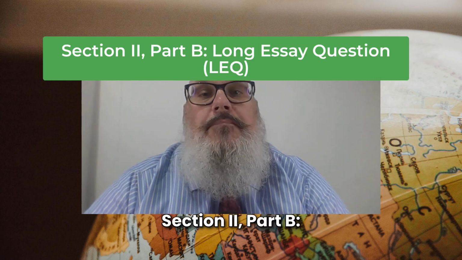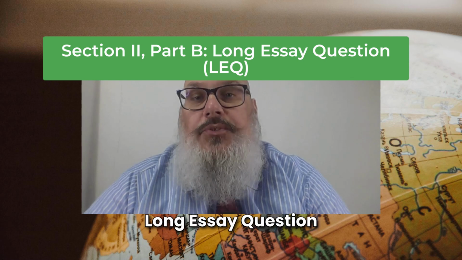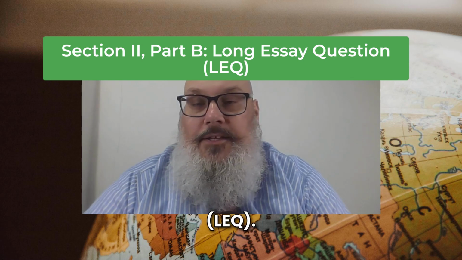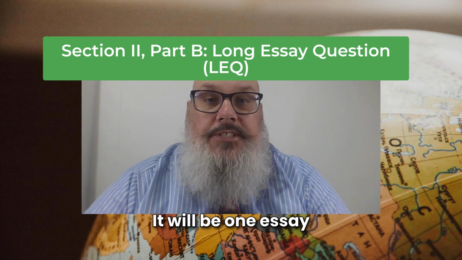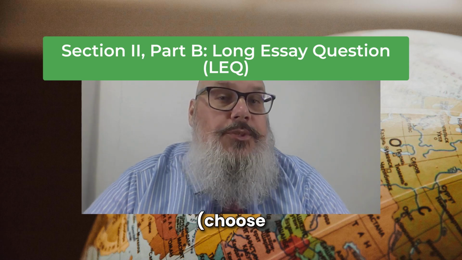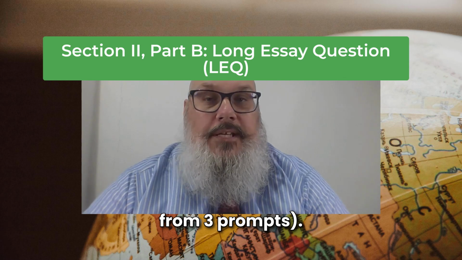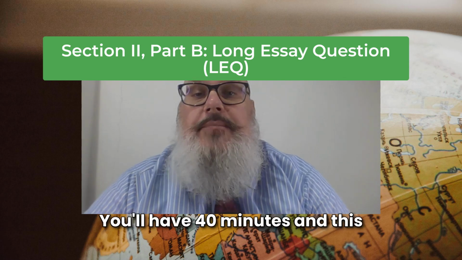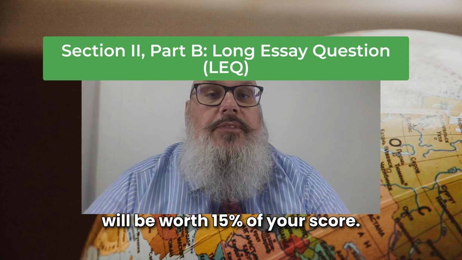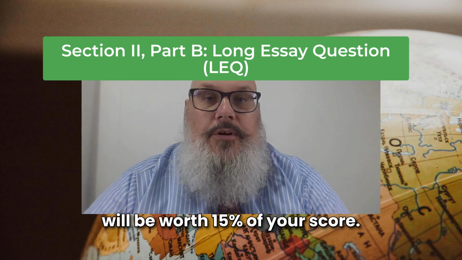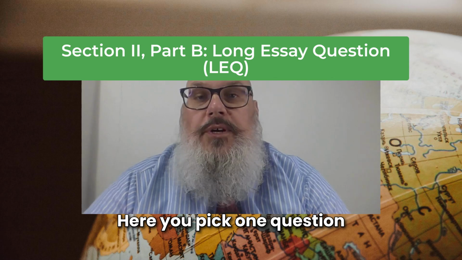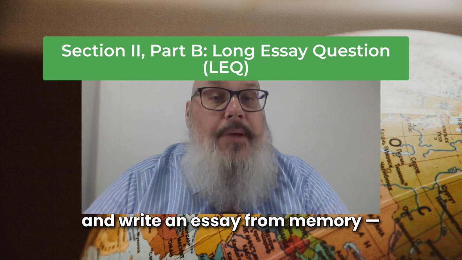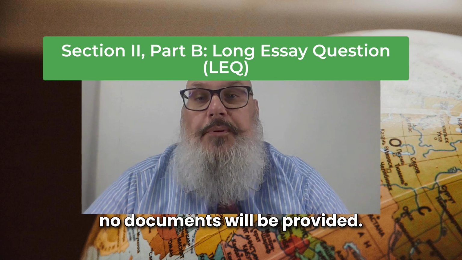Section 2, Part B of the exam is your long essay question, the LEQ. It will be one essay. You will be able to choose from 3 prompts on the exam. You'll have 40 minutes, and this will be worth 15% of your score. Here you pick one question and write an essay from memory. No documents will be provided.